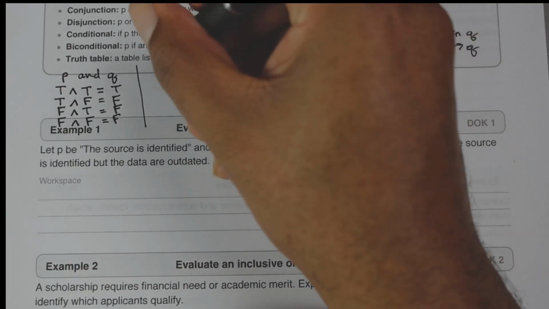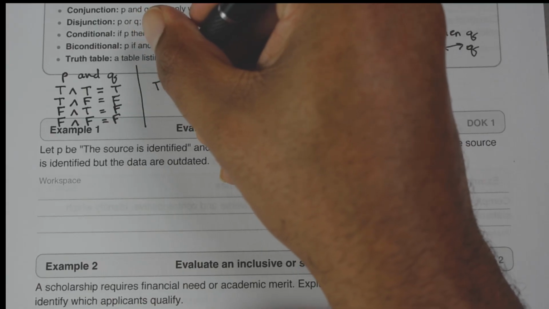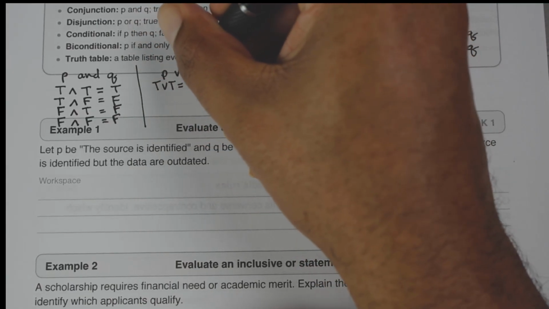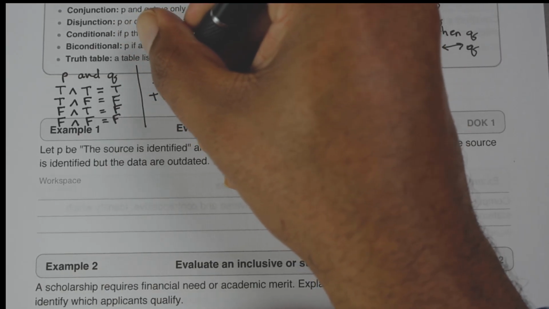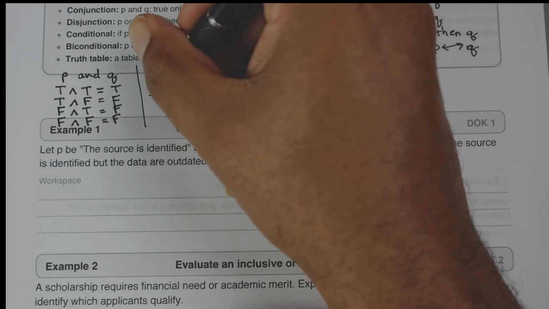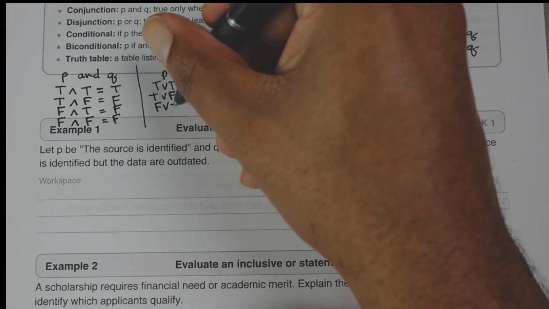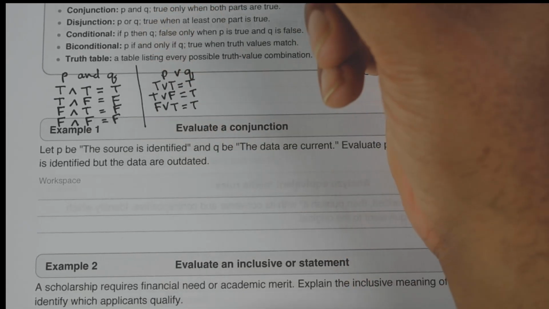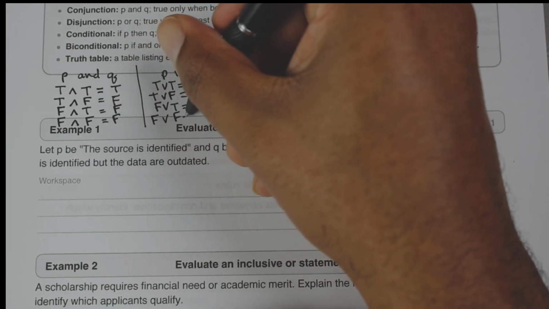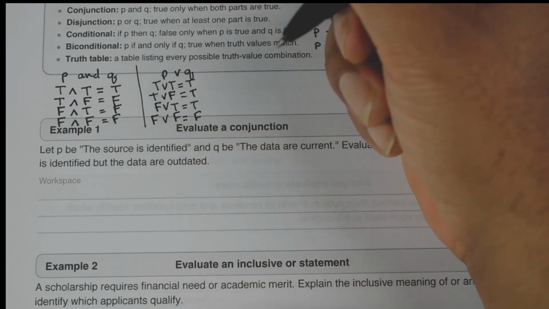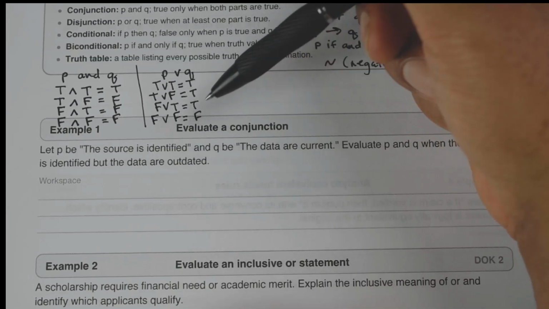If both of them are true, then the outcome is true. If the first one is true and the second one is false, then it's a true statement. If the first one is false and the second one is true, then it's a true statement. But if both of them are false, then it's obviously false. The only false row is when both of them are false.